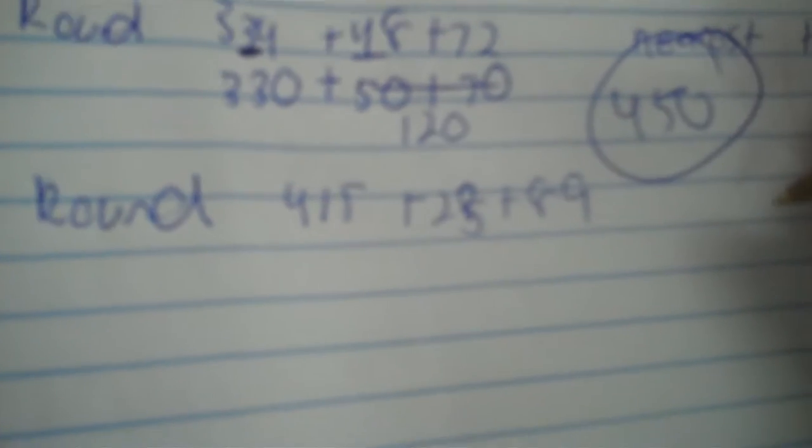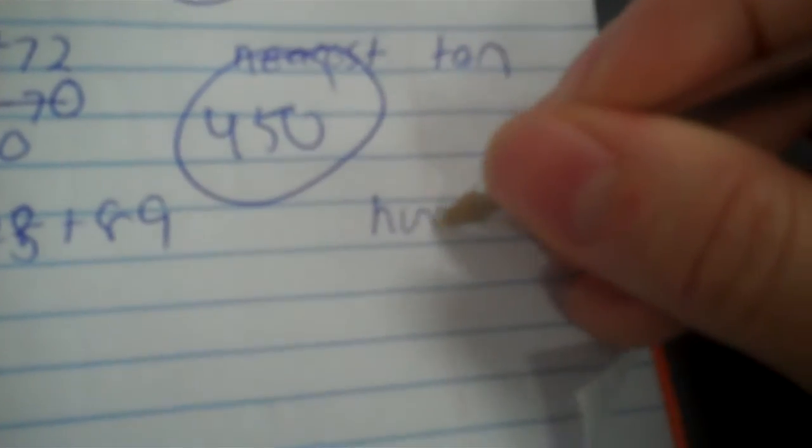Okay, round 415 plus 23 plus 89. Round to the nearest number before adding, okay? Okay, so you're rounding to the nearest 100, and half of 100 is 50. It's good to have that there. That stays a 4. 23 is under 50, so we leave that out. And the 89 goes up to a 9, so it's 400 plus 90, that's 490.